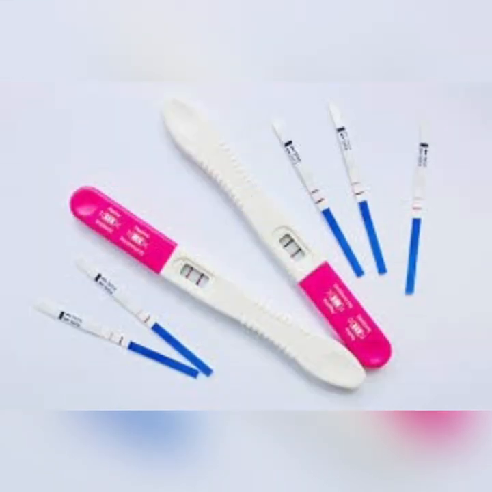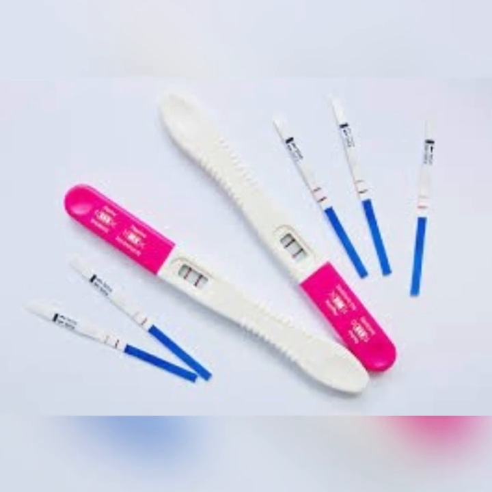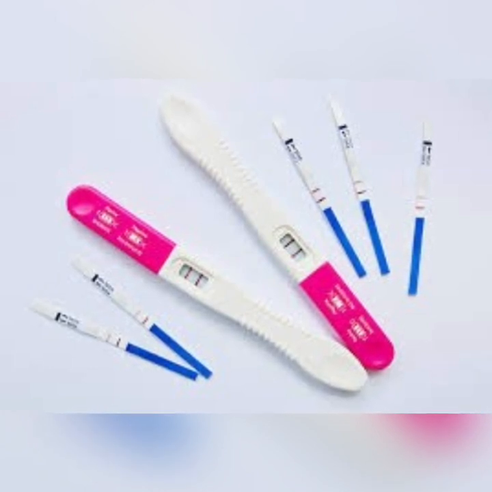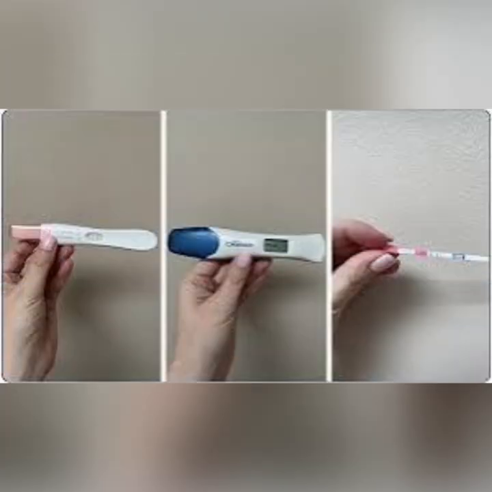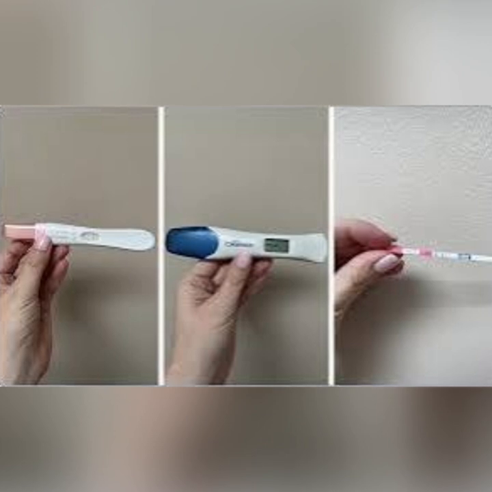The newer digital pregnancy test offered by Clearblue makes reading your results simple. The window will either show the words not pregnant or pregnant. All tests come with instructions and it is important that you follow these instructions to get an accurate reading.